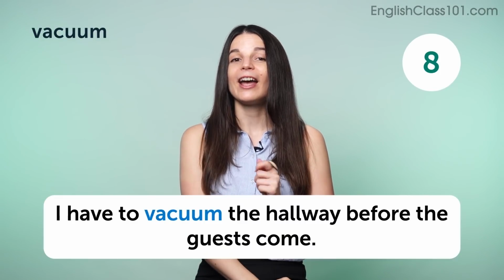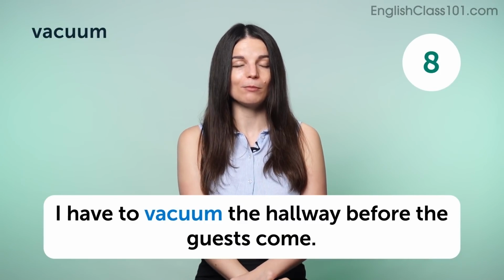Vacuum. Vacuum is both a noun and a verb. When we use vacuum as a verb, it means to use a vacuum cleaner, so a machinery specifically for picking up dust to clean our house. I have to vacuum the hallway before the guests come.